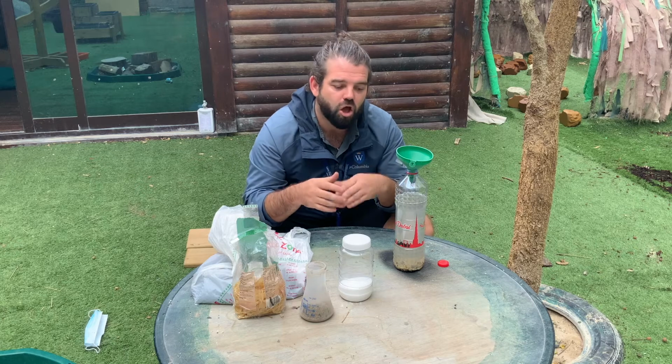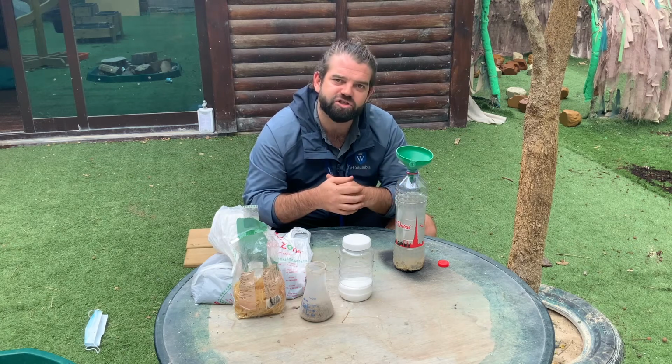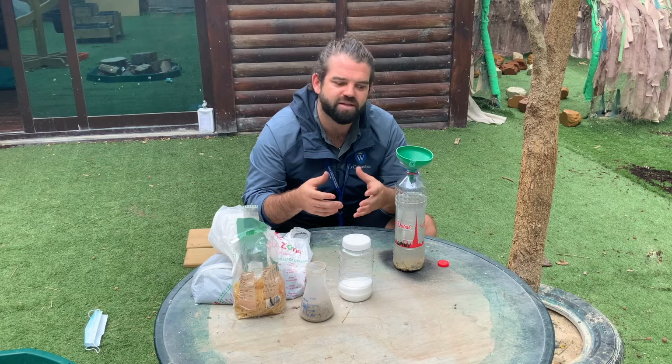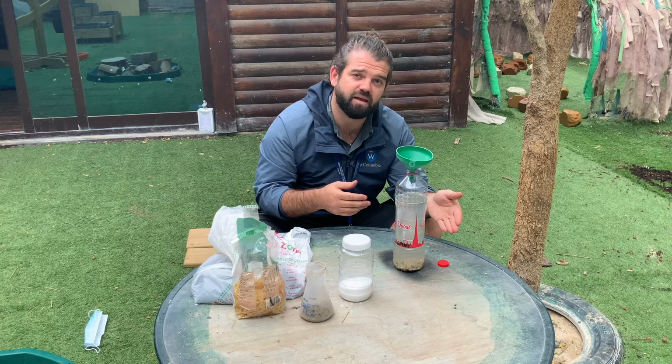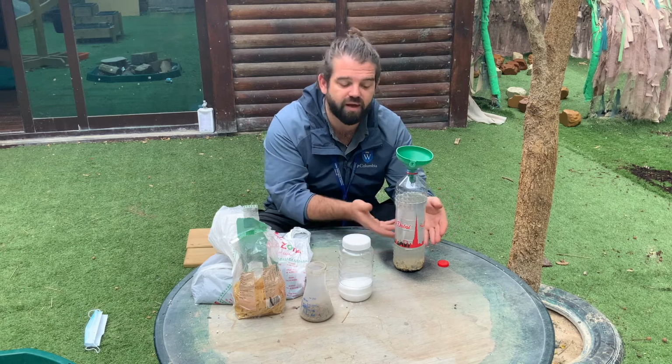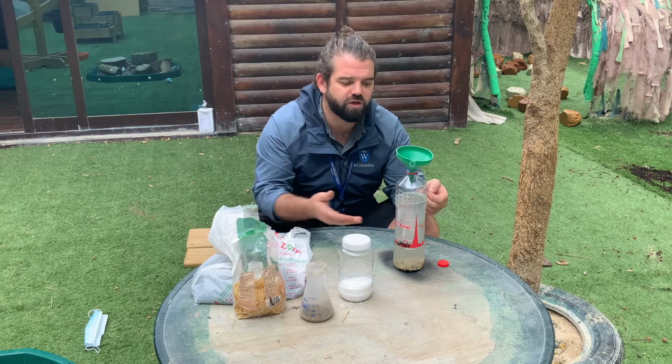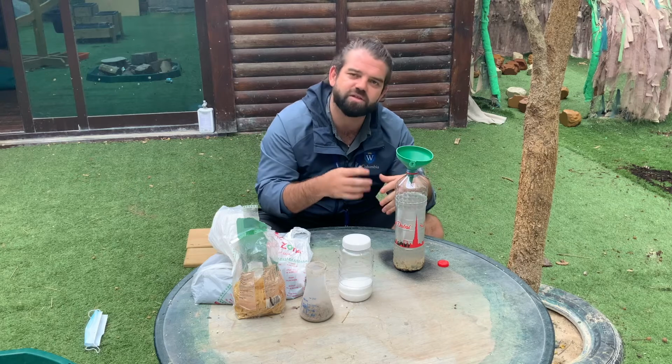Think about which you would separate first and why, and how you would separate it. What would happen if I tried to separate it using this technique? What would happen to the other ingredients that were in there? If I used evaporation first, what would happen to the other ingredients?